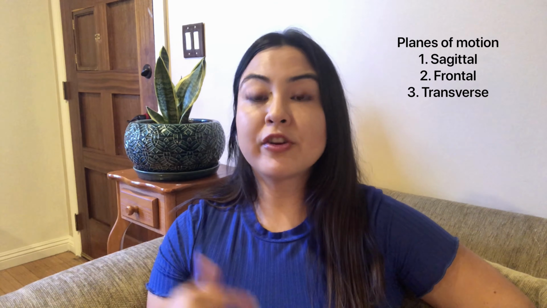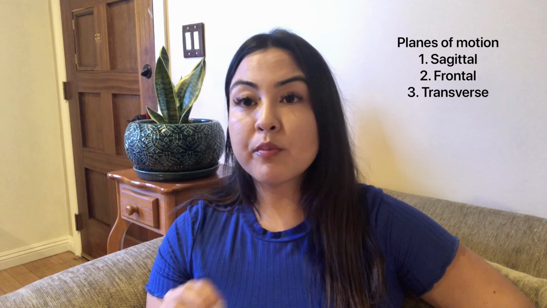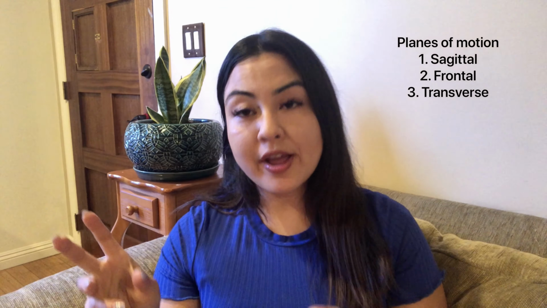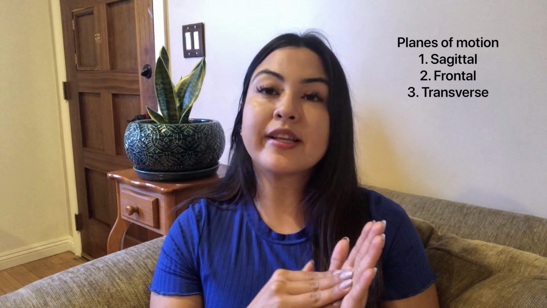Tip number 3, you want to know your planes of motion. So there are 3 different planes of motion. You have your sagittal, your frontal, and your transverse. They each have different motions, and you want to be able to categorize them by motions and give examples of which exercises would classify for them.